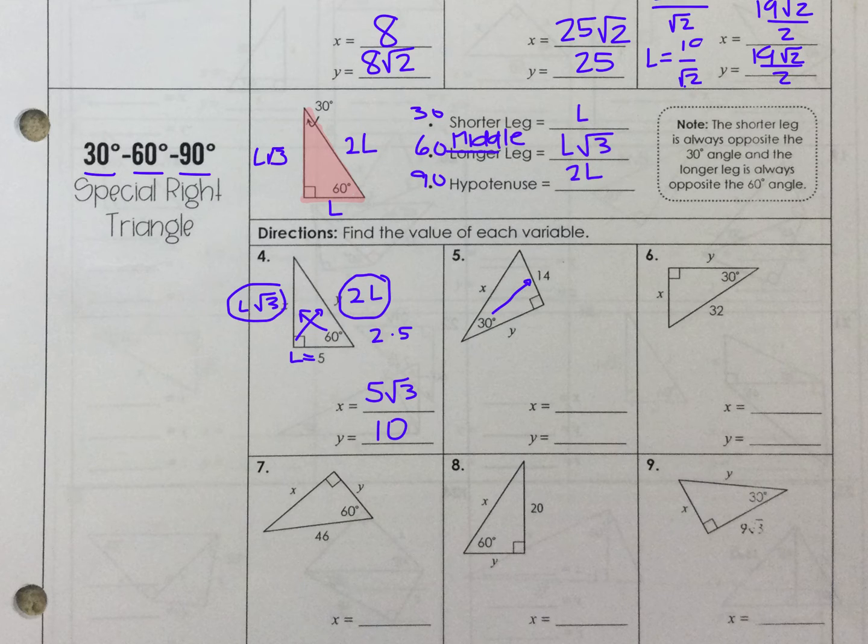The 30, that's my small one. That's an L. So 14 equals L. My Y would be across from the 60, so that's the middle one, L square root of 3. And the X is my hypotenuse, so it is 2L. So I know L is 14. That's a 14, I colored over the line, sorry.